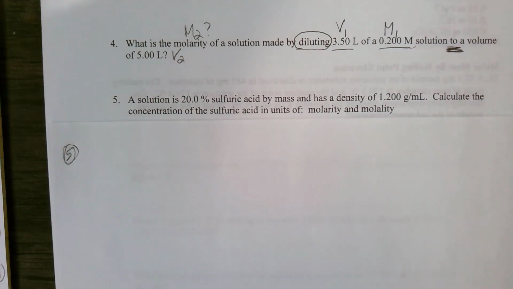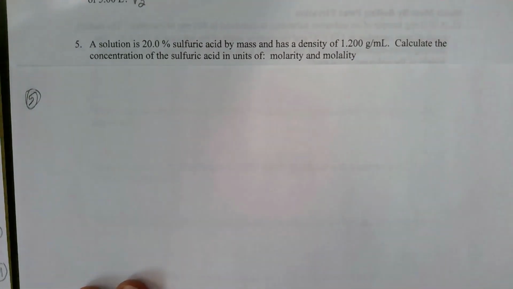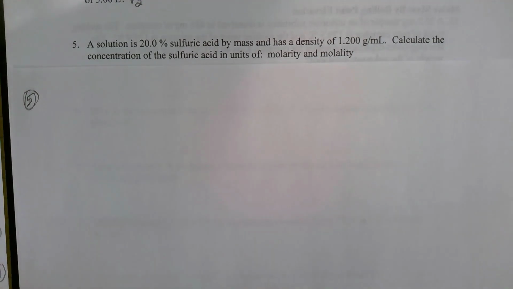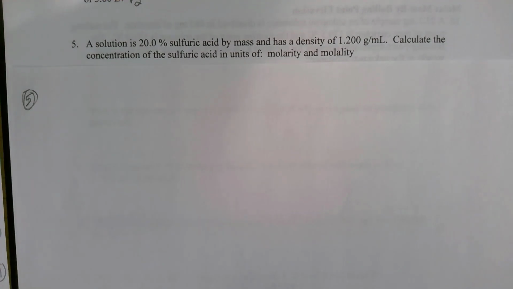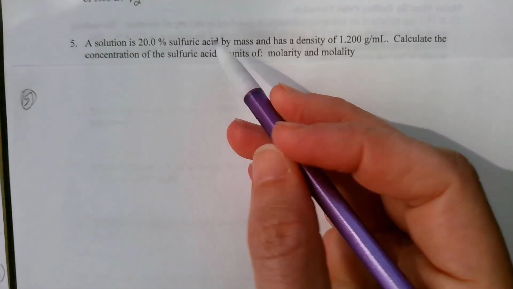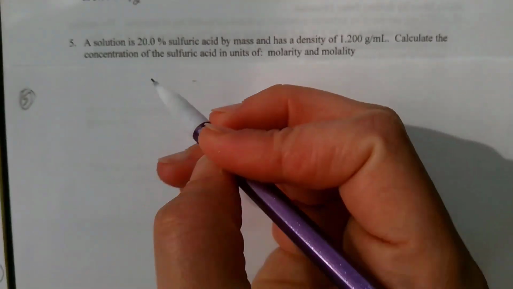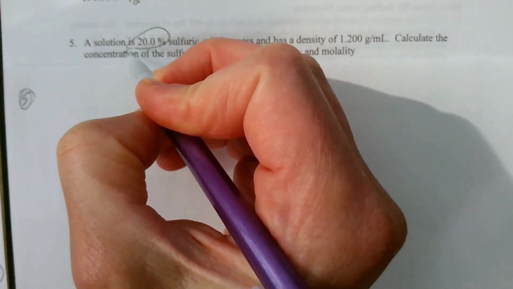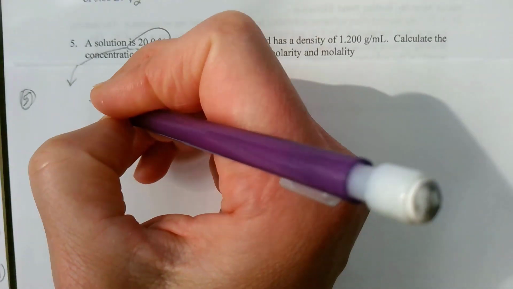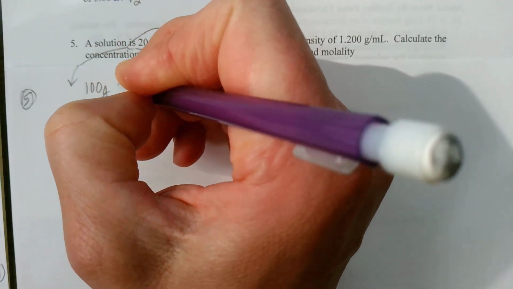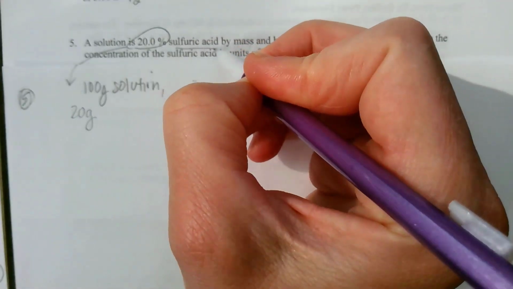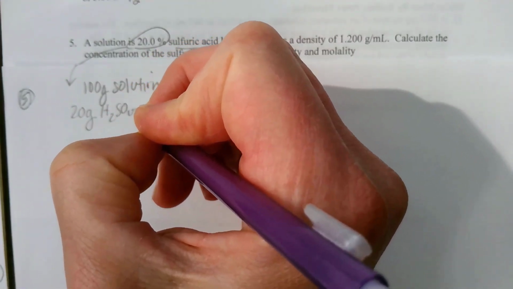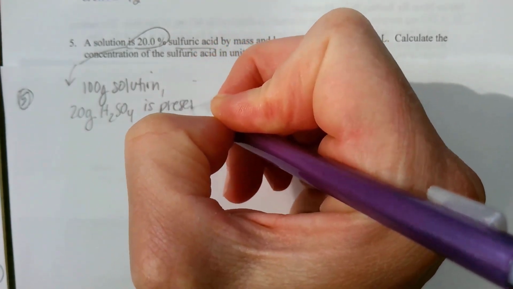Let's look at number 5. We're told that a solution is 20% sulfuric acid by mass and has a density of 1.2 grams per milliliter. Before we get any further, I'm going to stop there and dissect this. 20%. So what that's telling me is that if I had 100 grams of solution, that means that 20 grams of sulfuric acid, which is H2SO4, is present.